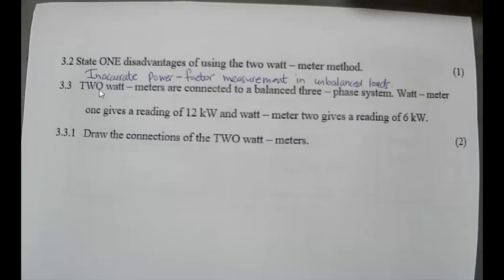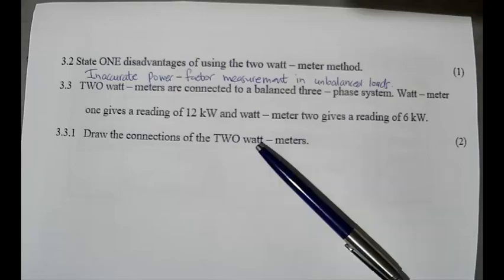3.3 state, 2 wattmeters are connected to a balanced 3-phase system. Wattmeter 1 gives a reading of this, and wattmeter 2 gives a reading of that. So how are we going to find the total power? Very simple. Since it's only 2 wattmeters and you're measuring 3 lines, you're just going to add those 2 values up.